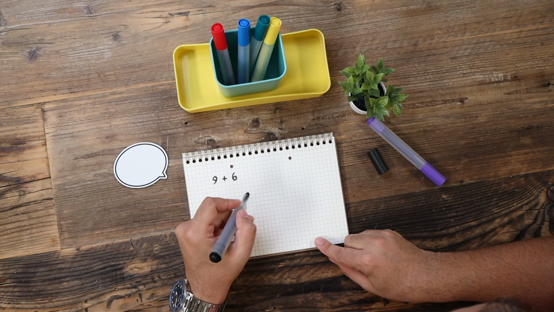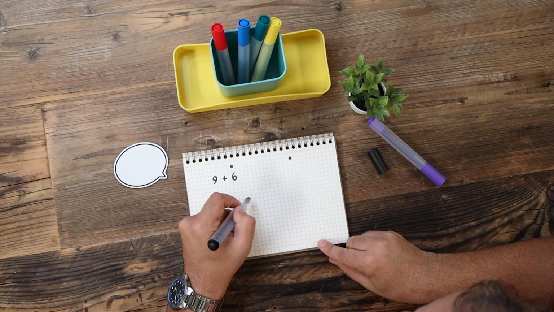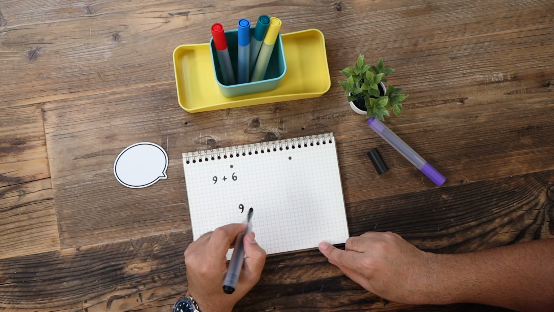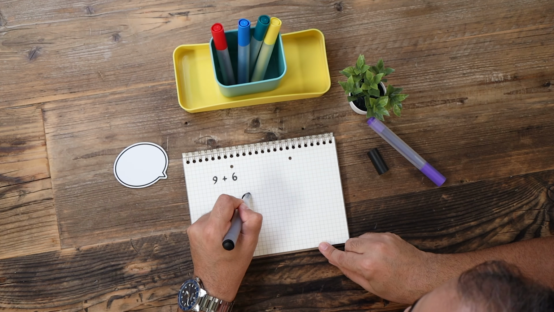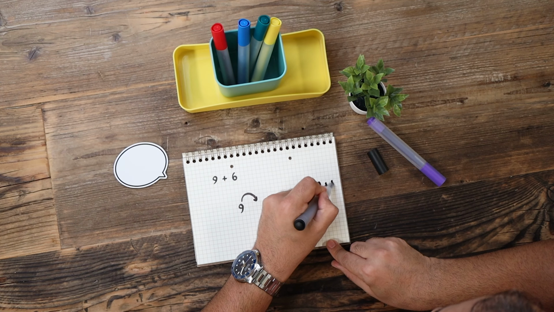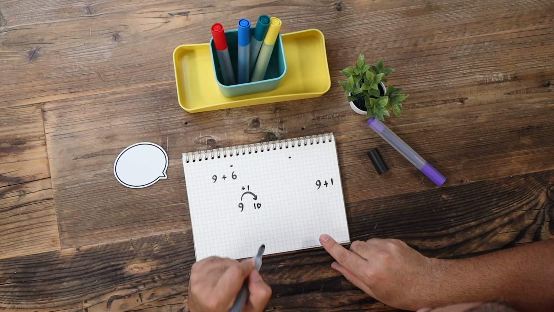Okay, so when you're adding 9 and 6, start here and think, okay, how do I get to the nearest 10 from 9? My number bond to 10 is, in fact, 9 plus 1. So all I have to do is add 1 to get to the nearest 10.